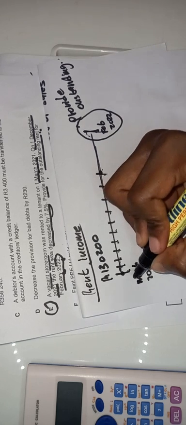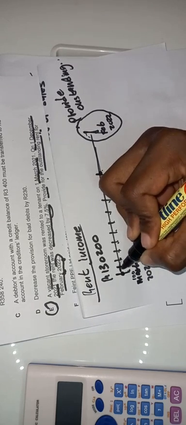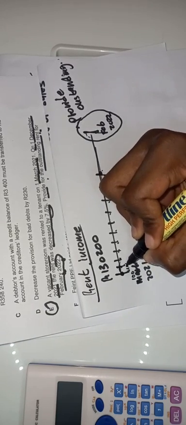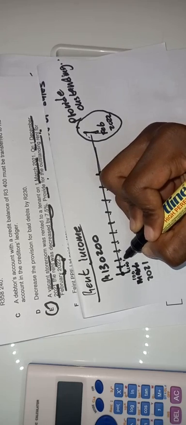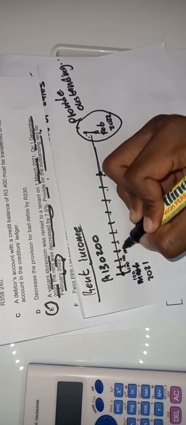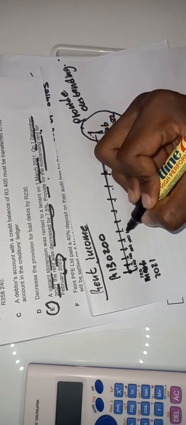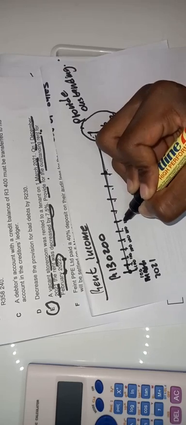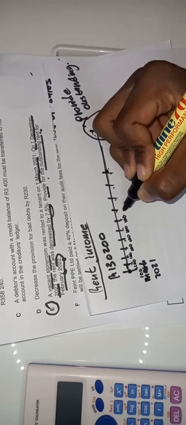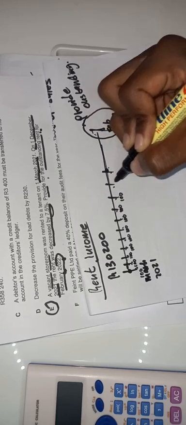On 1 March, the rent was 100%. March 100, April 100, May 100, June 100, July 100, August 100, September 100, October 100, November 100, then December.